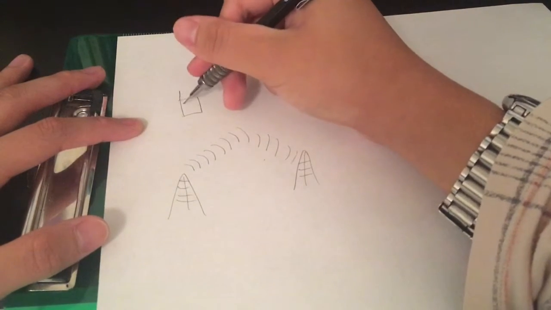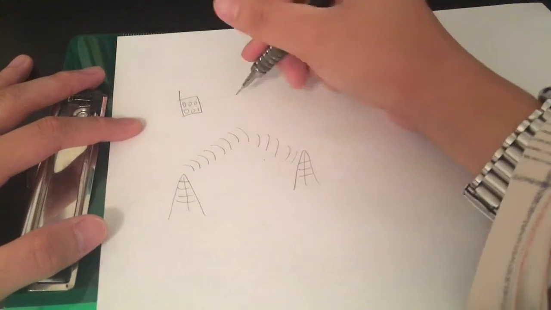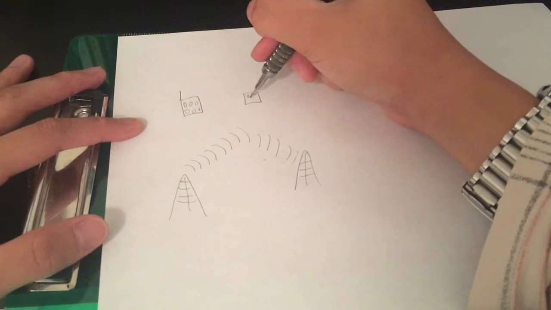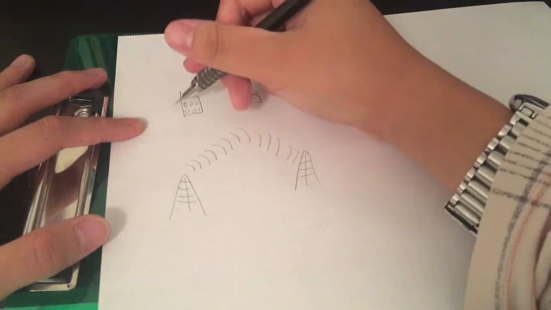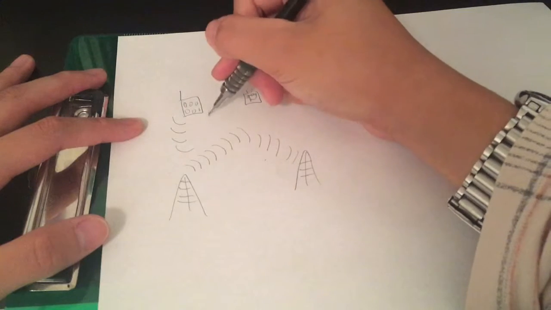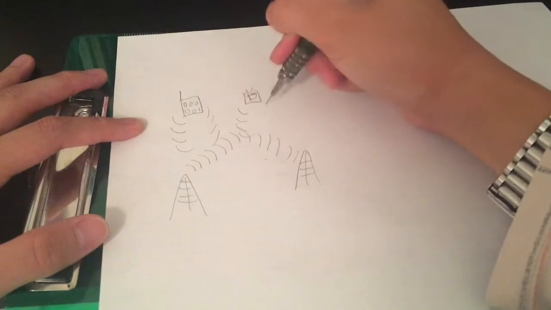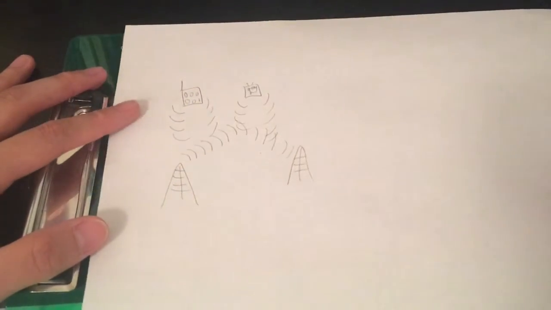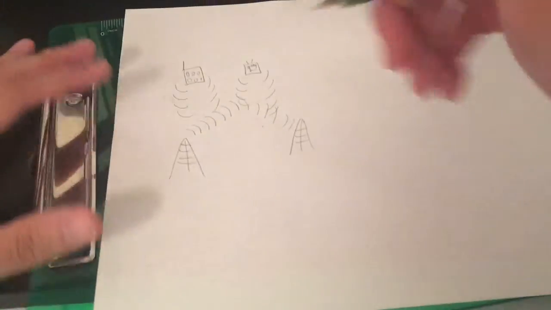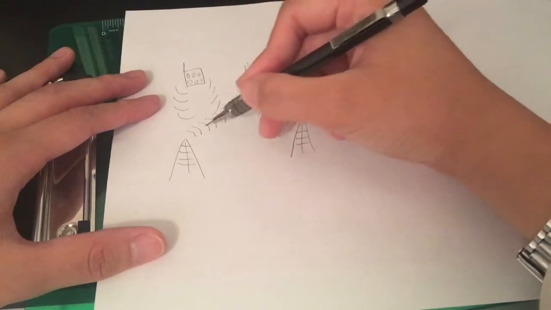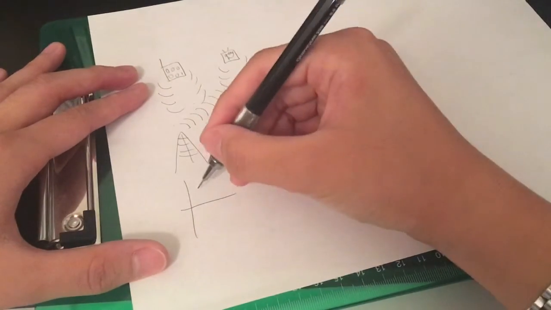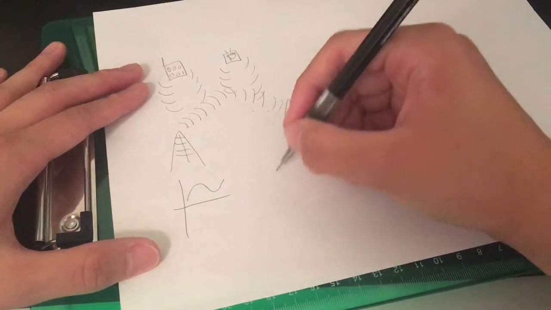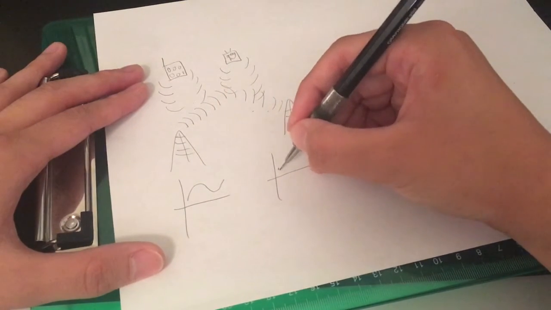So here might be a cell phone, here a television maybe, and those devices also provide signals. And of course we don't want those signals, so we call them noise. Those signals will influence our original signal. For example, if we have the original signal like this, finally we may get a signal like this.